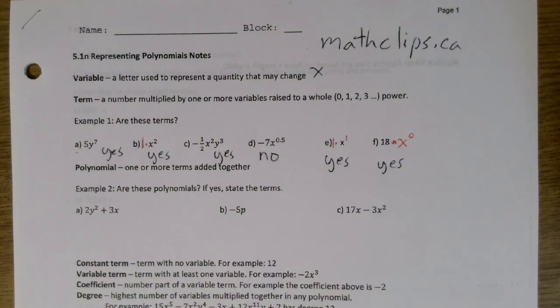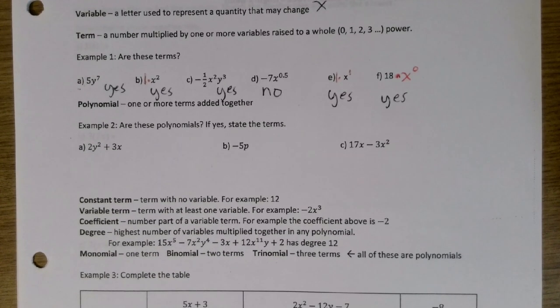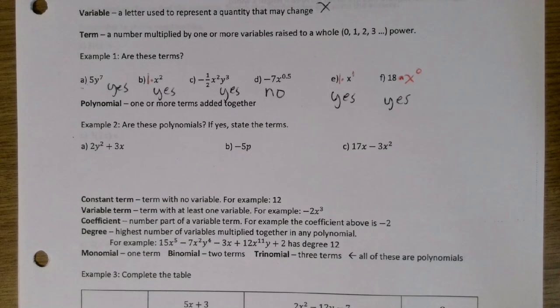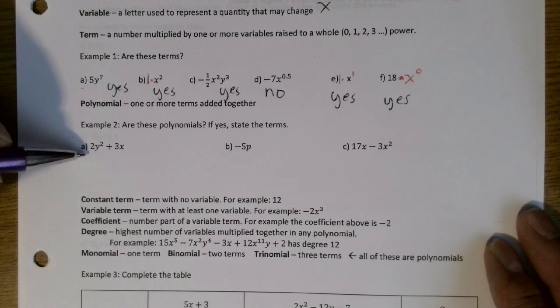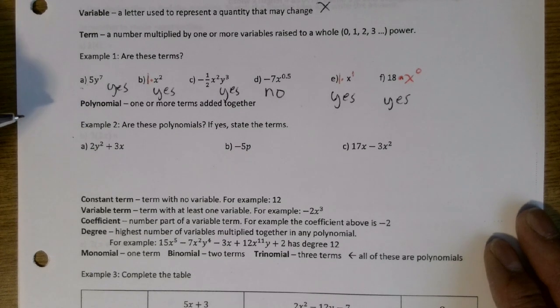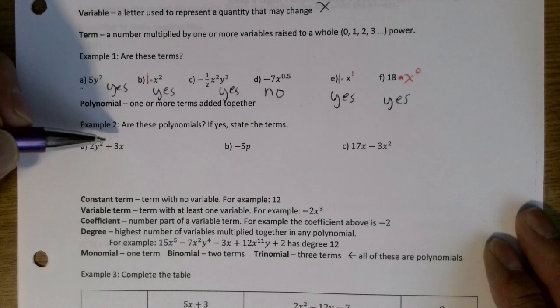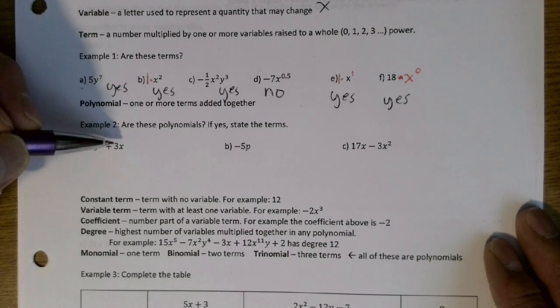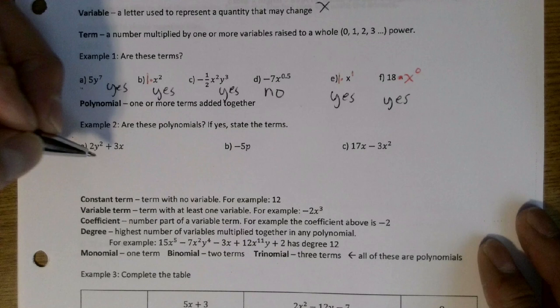Okay, so now that we know what a term is, let's have a look at a polynomial. A polynomial is just one or more terms added together. So in this case, 2y squared, is that a term? Yeah, it's a number times a variable to a whole power. And 3x, is that a term? Yep, that's a number times a variable to a whole power. Remember, this is 3x to the power 1, if we want to think about it that way. So yeah, and they're added together, so yes.